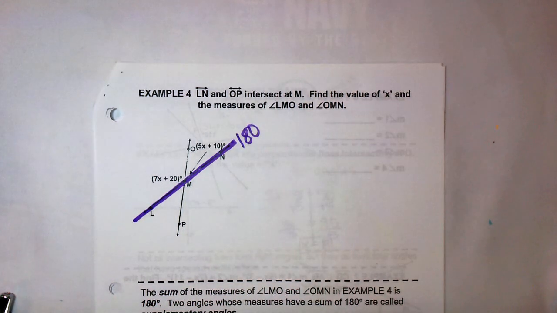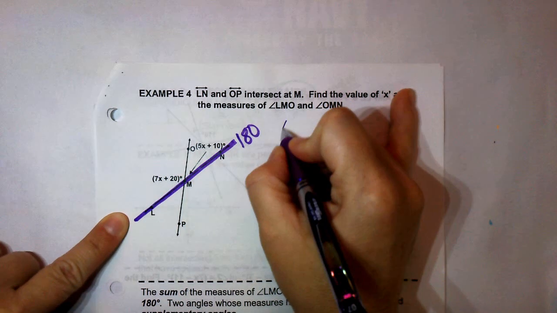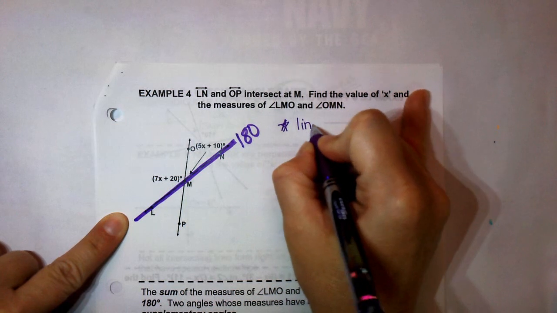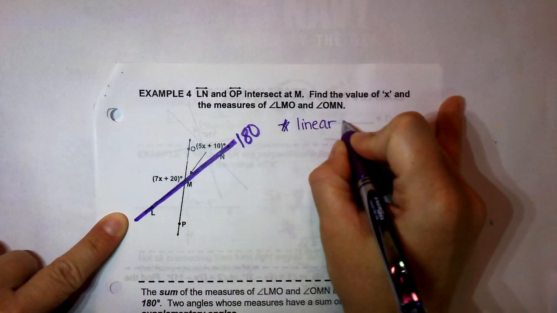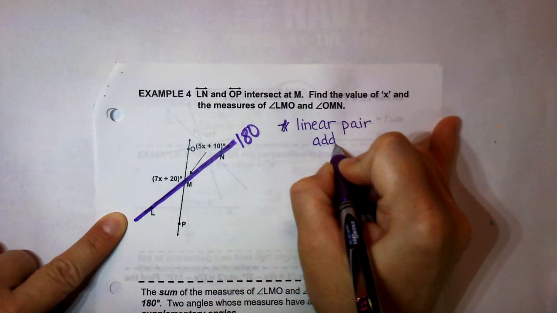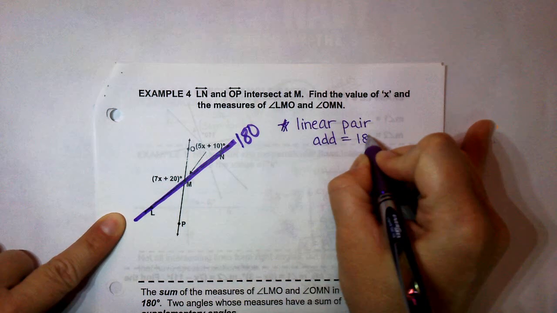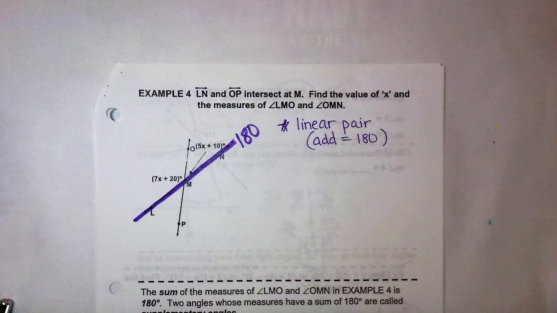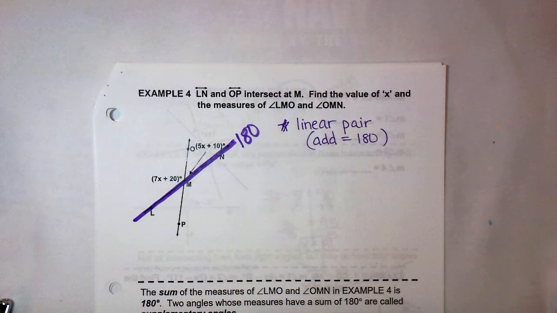They are adjacent, but adjacent doesn't give me any kind of rules. So instead of adjacent, I'm going to choose linear pair because they make a line. And I know that I have to add and equal 180. Linear pair means I'm adding and equaling 180.